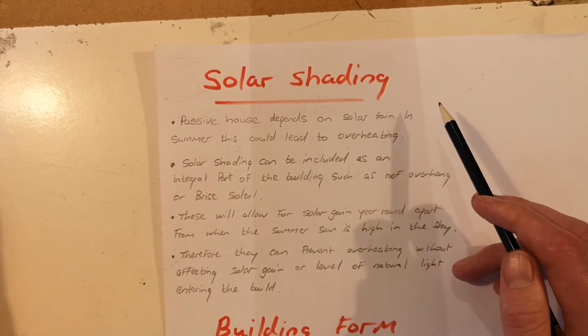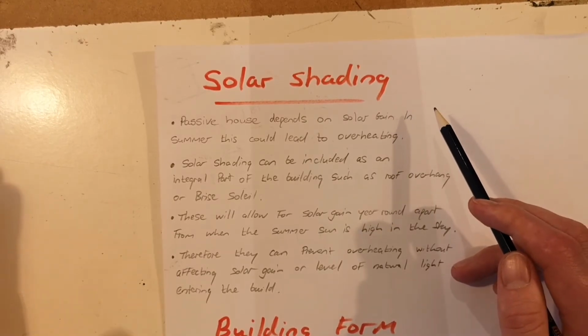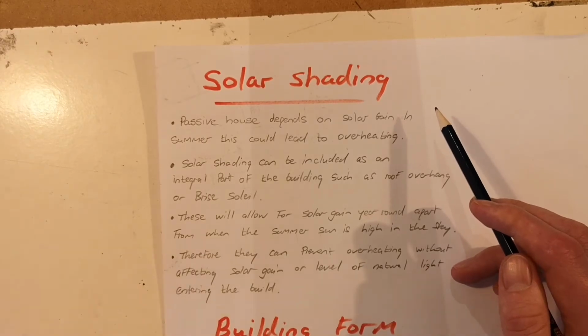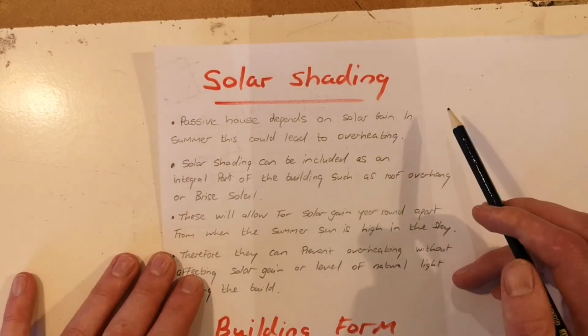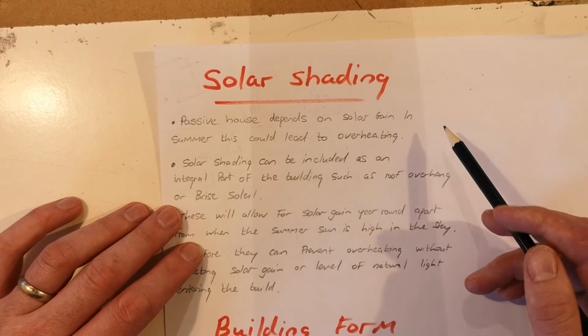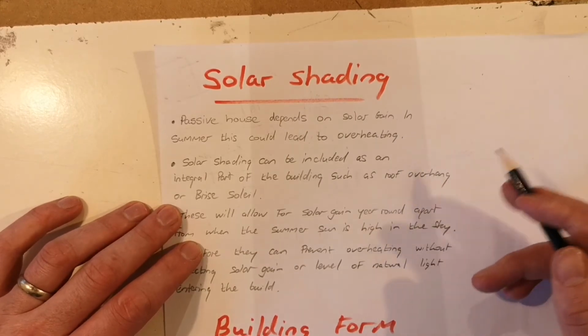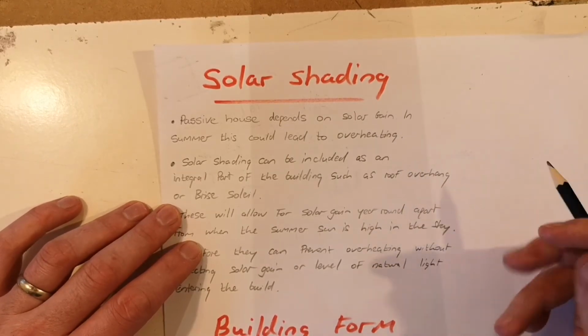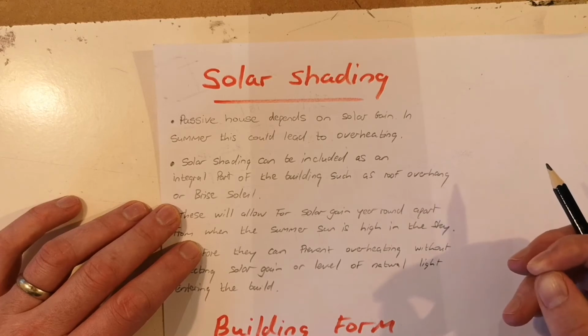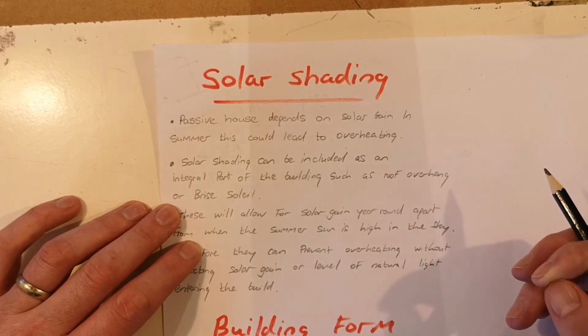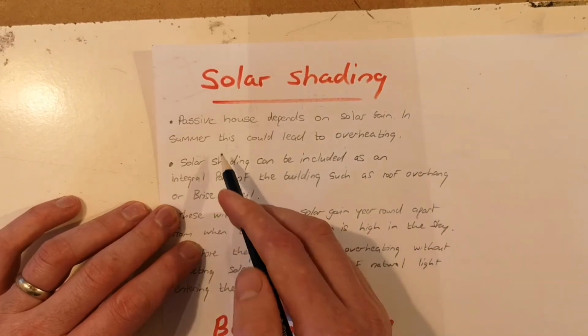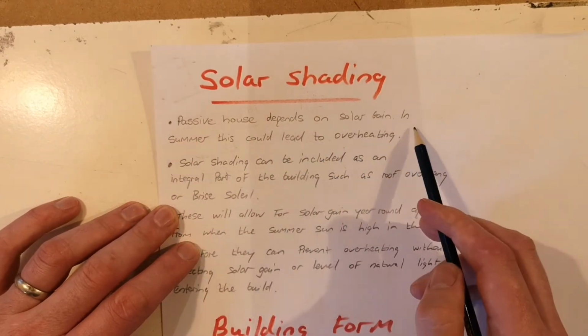And in Ireland you're still going to get overheating in the summer, because even in Ireland we get very hot summer sun at times. So with the large amount of glazing and the level of air tightness and insulation, you could imagine the inside of the house will become very very warm. So as I said here, look, passive house depends on the solar gain.